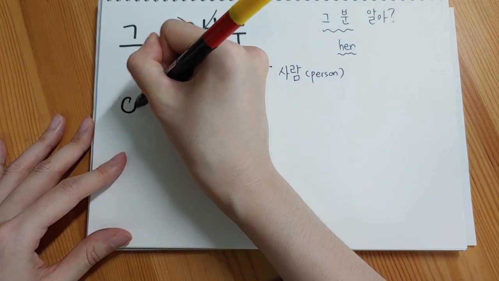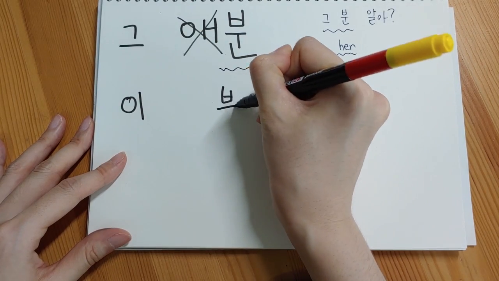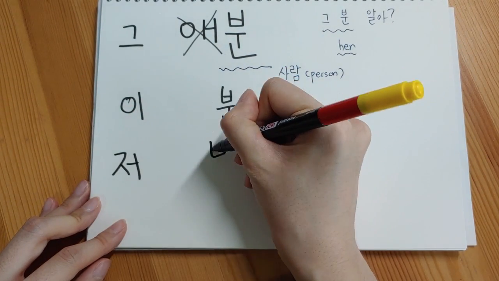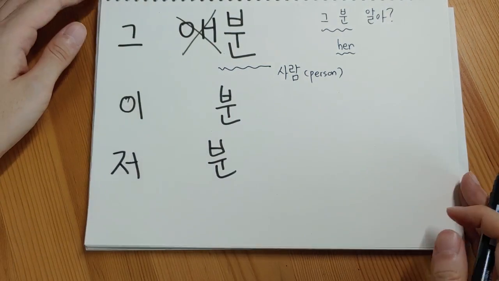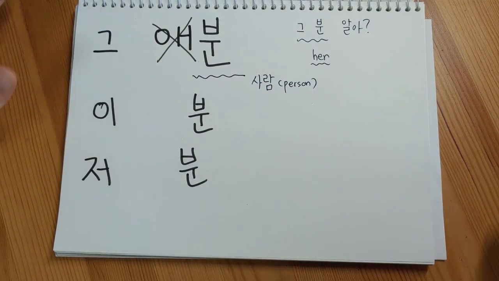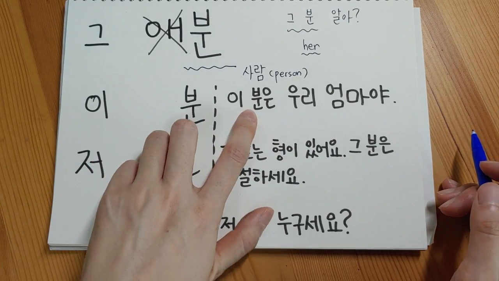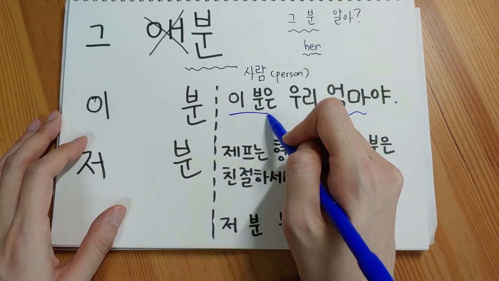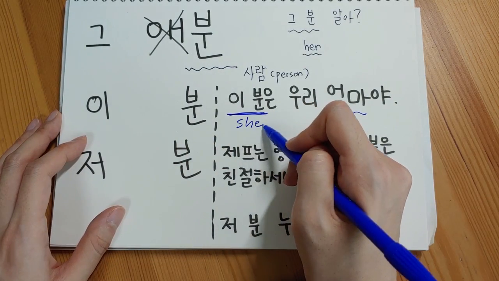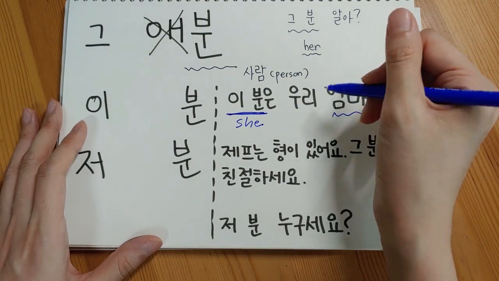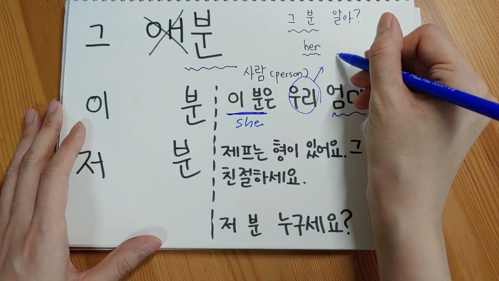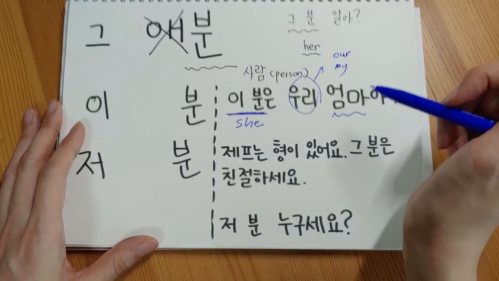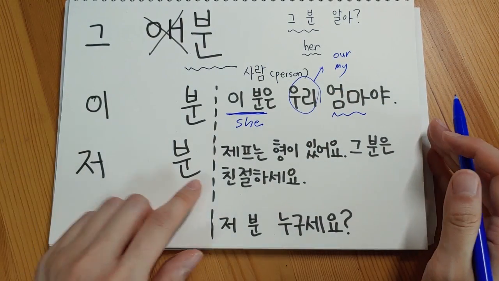The same works with this one. You can also say 이분, this person, and 저분 to mean that person over there. And these are all in honorific form. So you can say 이분은 우리 엄마야. 엄마 means mother, right? This person, so she, 우리 엄마야. So 우리 can also mean our, but it's also a friendly way to say my. So she is my mom.